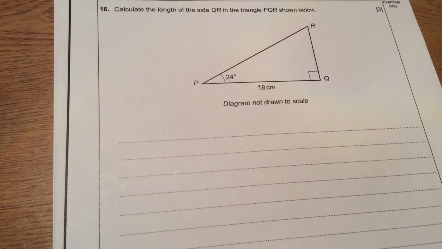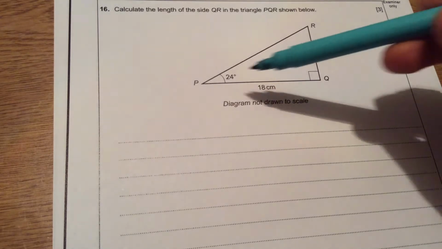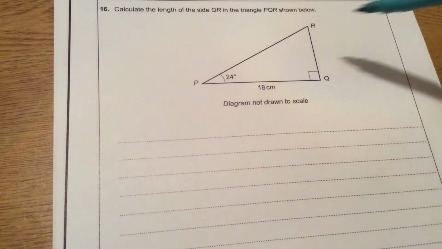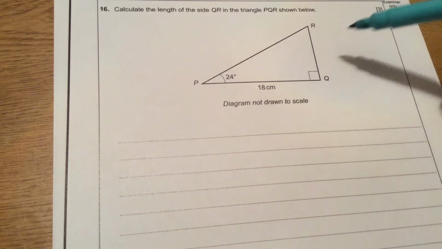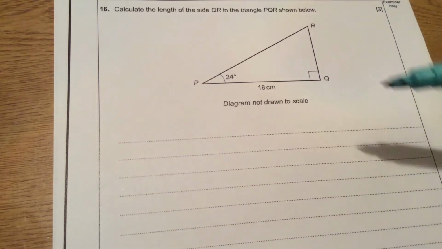Okay, so from here now, calculate the length of the side QR on the triangle PQR shown below. Okay, this is trigonometry. Now you know it's trigonometry because you've got an angle in a right angle triangle, and they'll normally give you 2 sides, or you're missing one of the sides, or you've got to find the angle. You know it's trig because there's an angle involved.